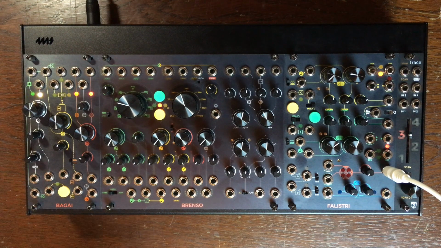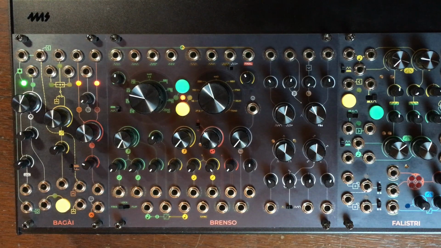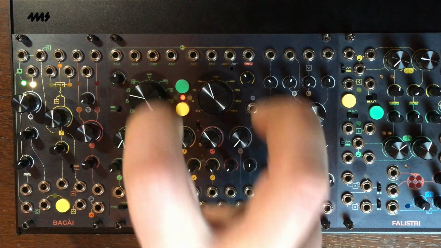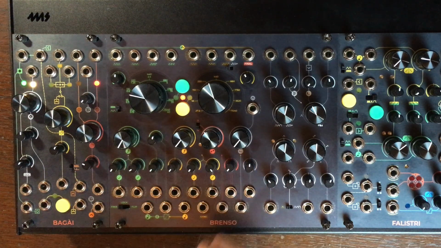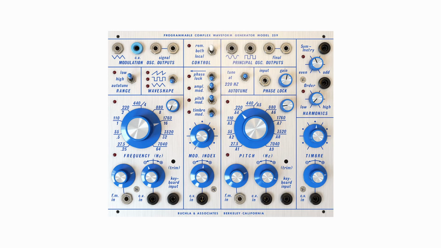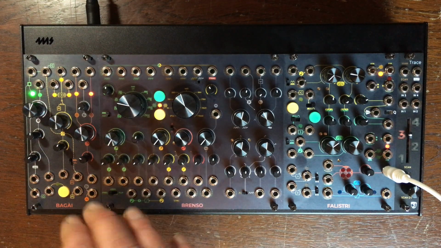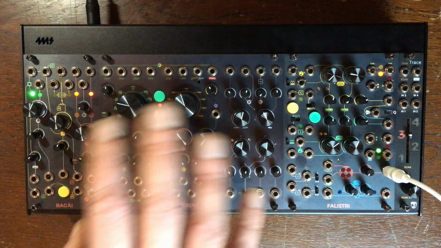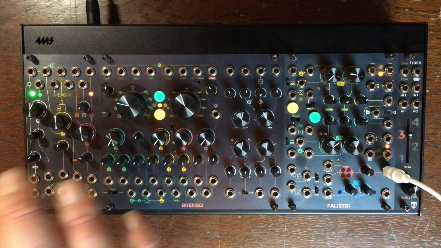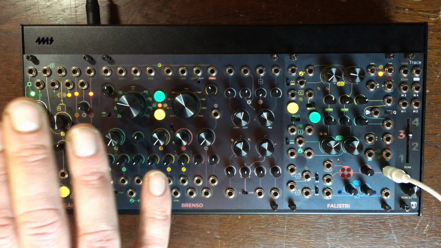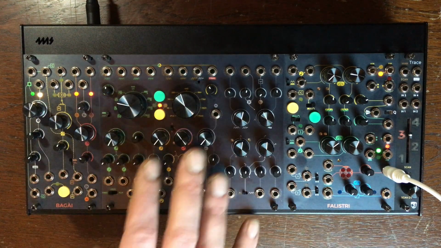Let me talk to you about the modules. The main attraction, let's say, is the Brenso. It is a dual complex oscillator, which is based on the design philosophy of Buchla, and its predecessor was the 259 complex waveform generator. This guy takes that concept much further, adding lots of VCAs inside to control lots of things in time. And also, this is a true zero frequency modulation capable oscillator. We'll go back to this later on. So this is a beast, basically. This is a giant monster of sound generation.